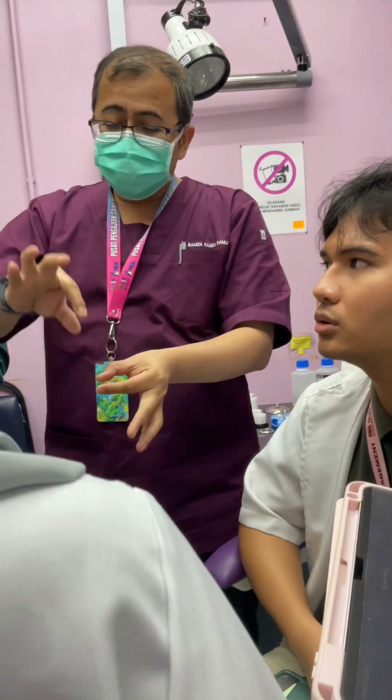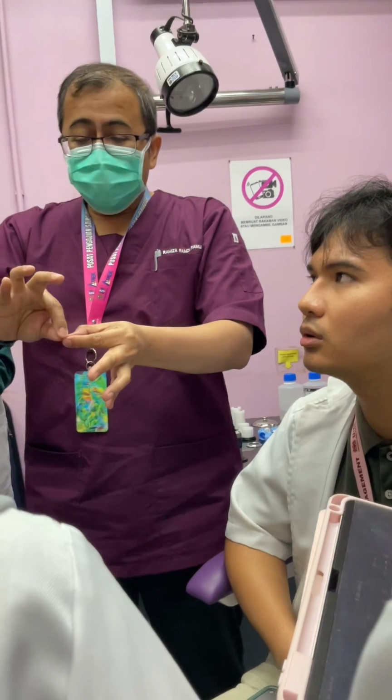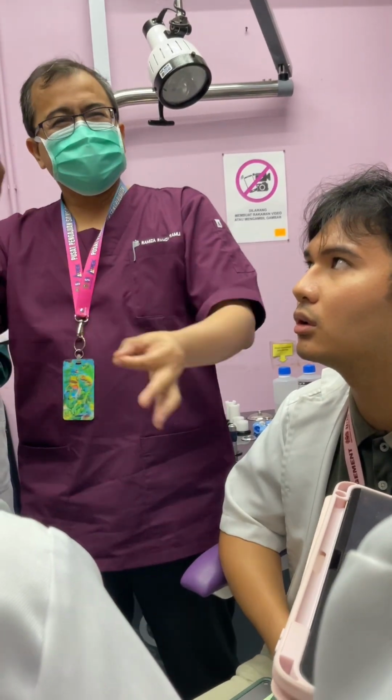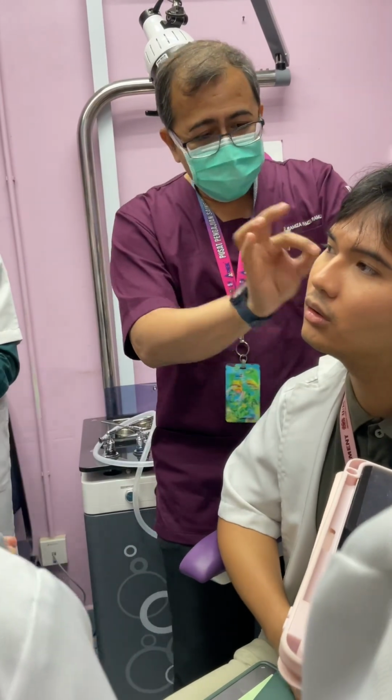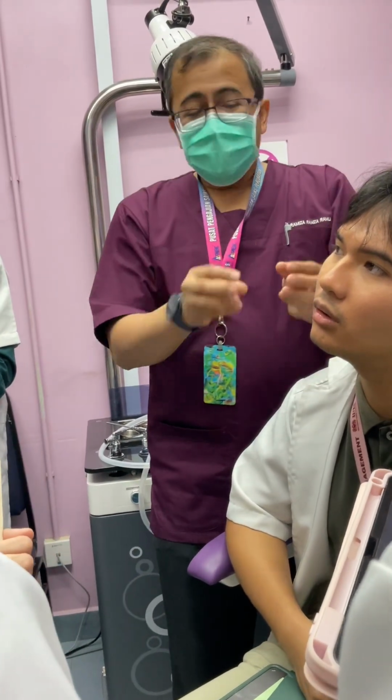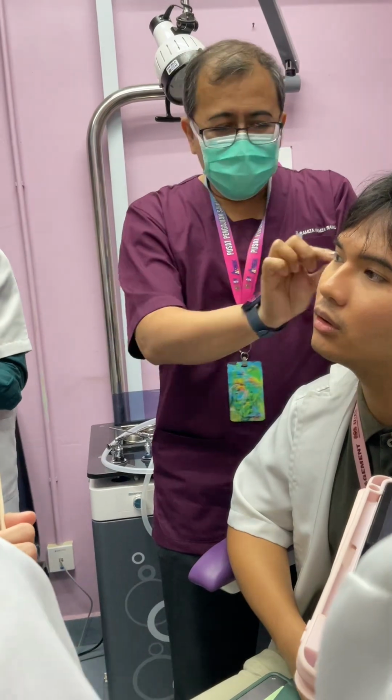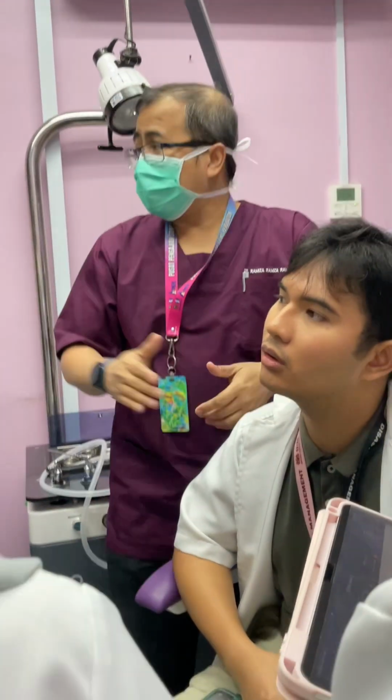So when it's bloated and you remove it, it will come out piece by piece. You got it? So when you kill with water, you will remove it piece by piece. When you kill with oil, it will be removed intact. What kind of oil do you use?